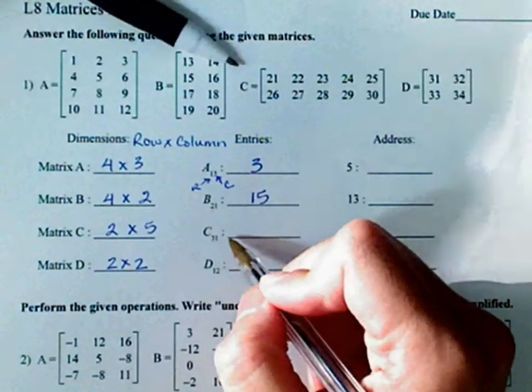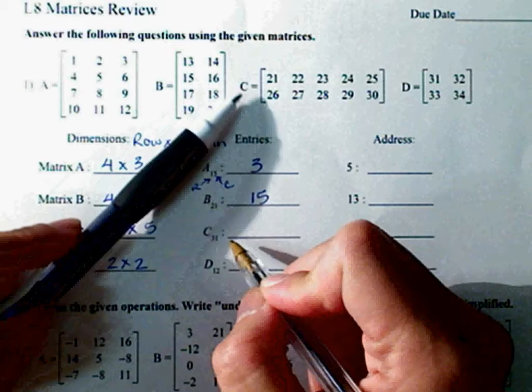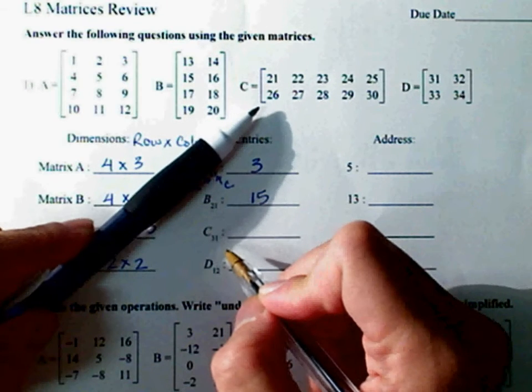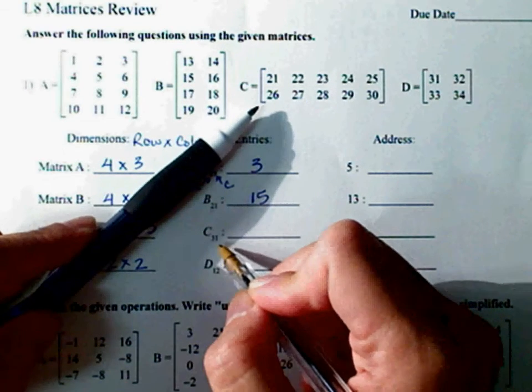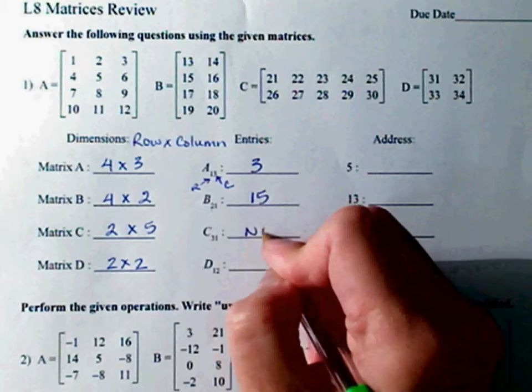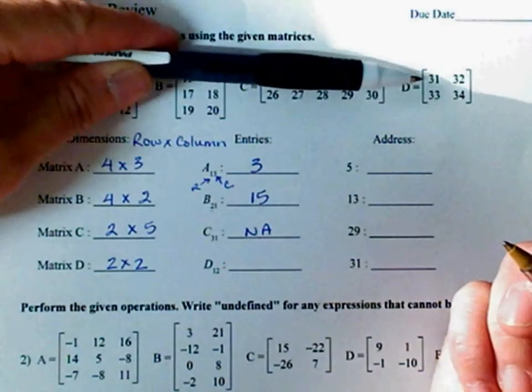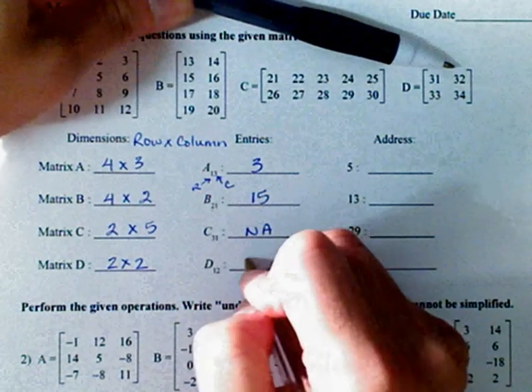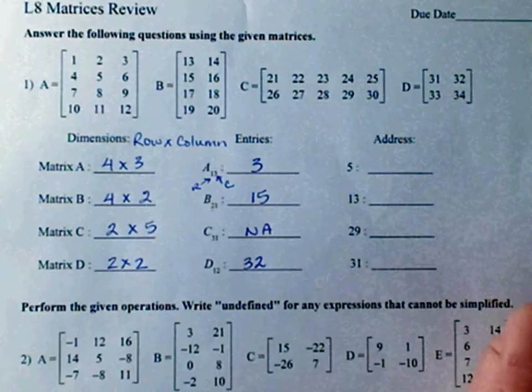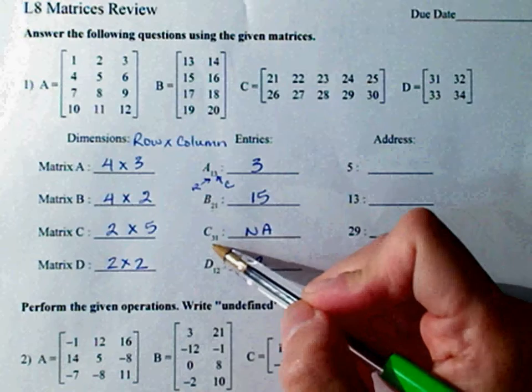Matrix C, third row, there's not a third row, but there's a first column, so this one is not applicable. Matrix D, first row, second column, 32. Okay, this one does not have a third row.